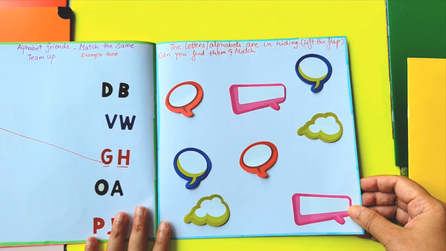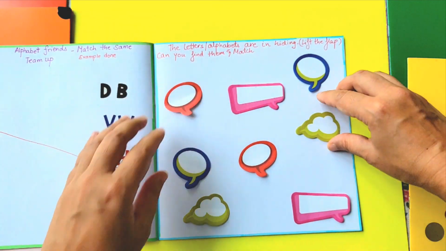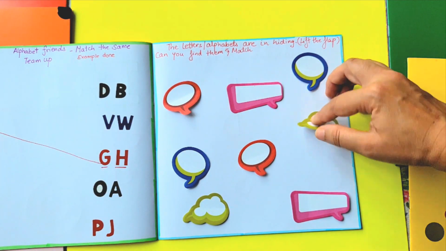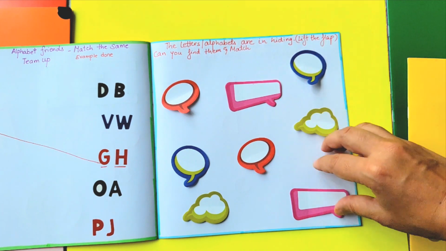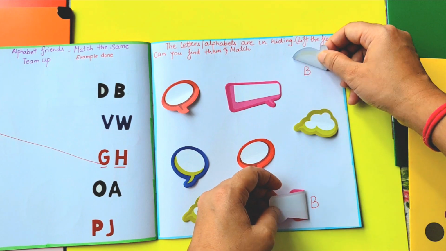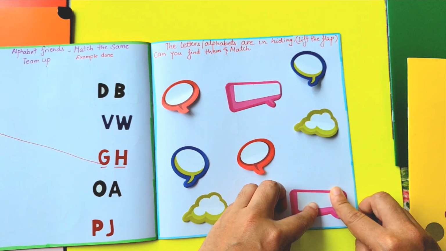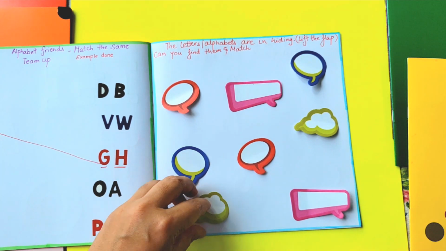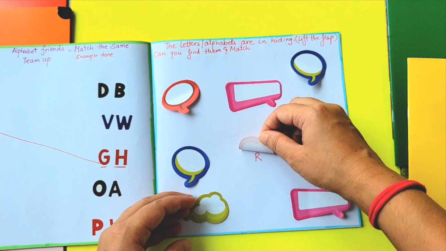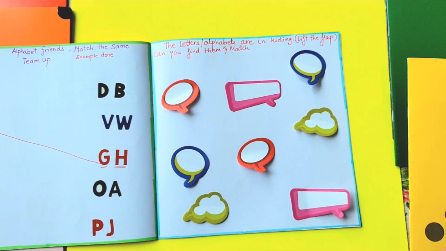The alphabets are hiding. Lift the flap and can you find them and match them? Let's see. That's an R. That's an F. That's a B. That's a B. We match it. So you can connect this and this together. So it's a great activity, and they are not very difficult to remove. The child can easily remove all of them and then match whatever works.